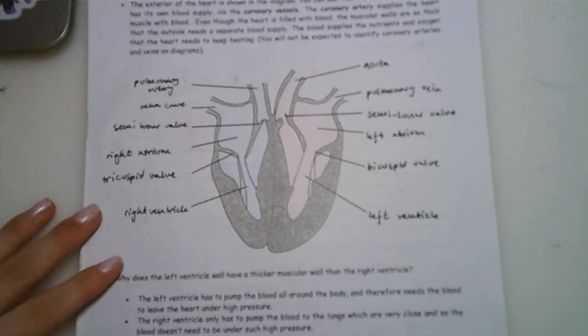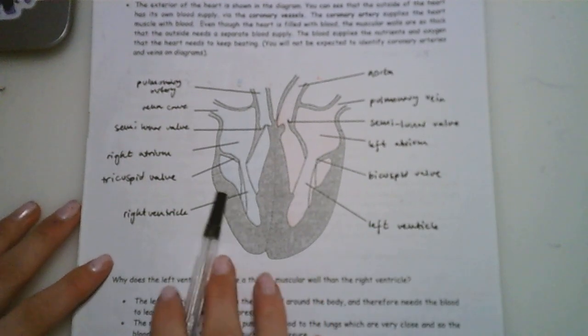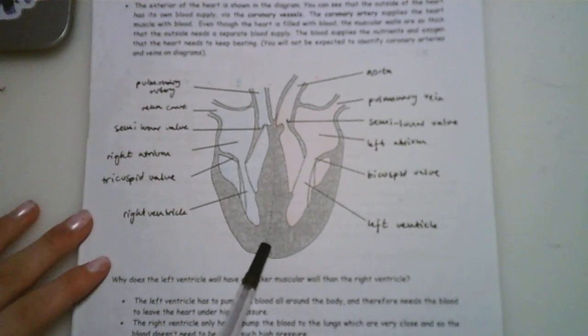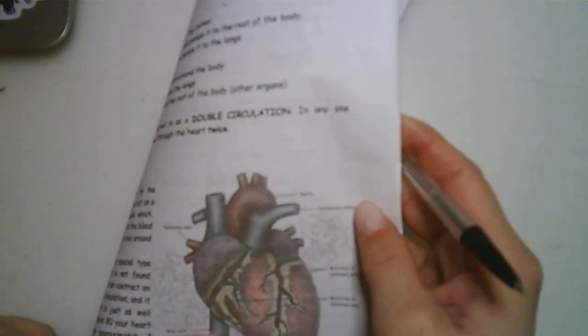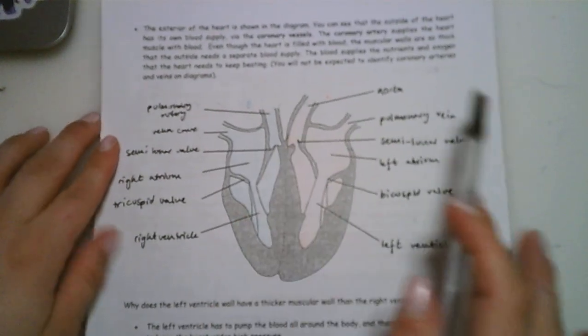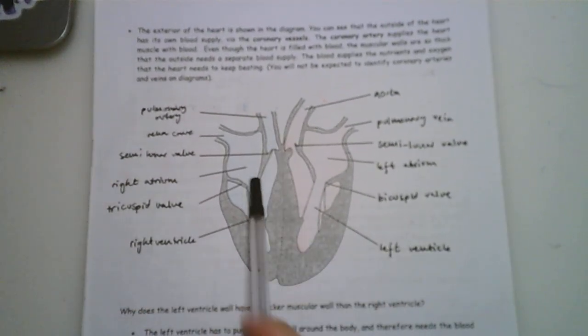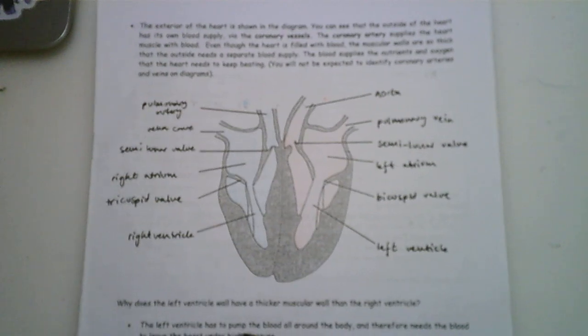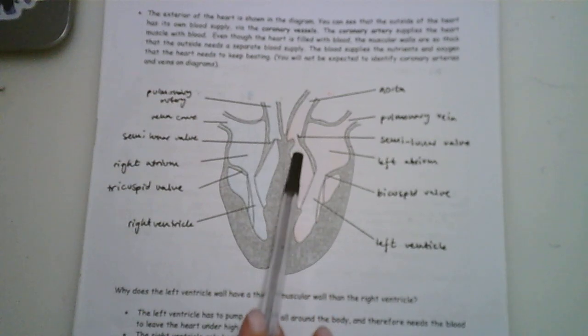The exterior of the heart is shown in this diagram. The outside of the heart has its own blood supply via the coronary vessels. So you can see here, coronary vessels. Wrong diagram I was looking at. The coronary artery supplies the heart muscle with blood. Even though the heart is filled with blood, the muscular walls are so thick that the outside needs a separate blood supply. The blood supplies the nutrients and oxygen that the heart needs to keep beating. You don't need to identify coronary arteries and veins on diagrams. You just need to be able to identify the aorta.